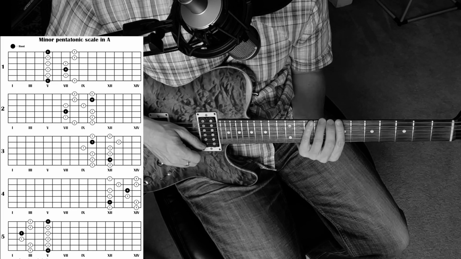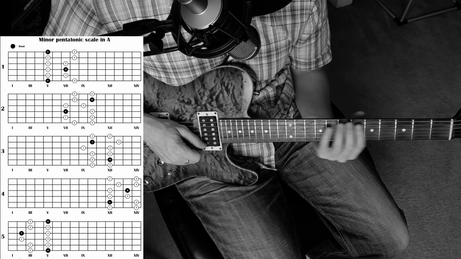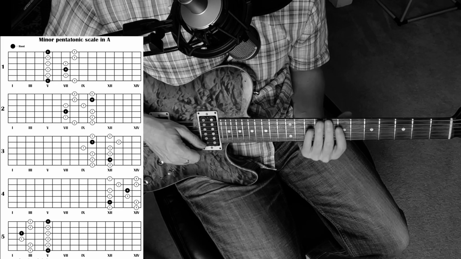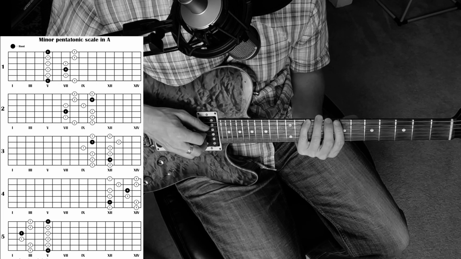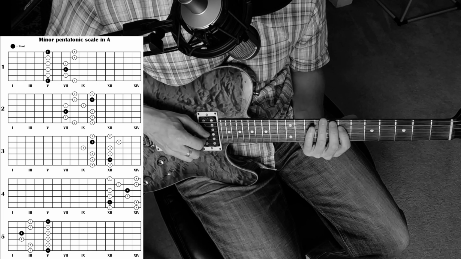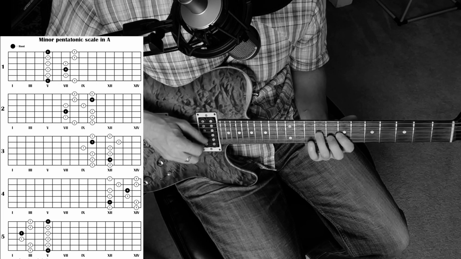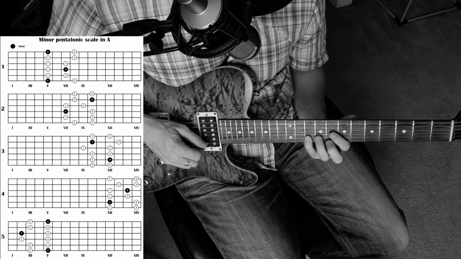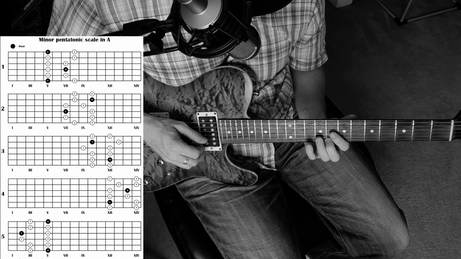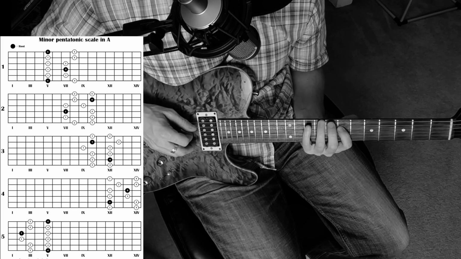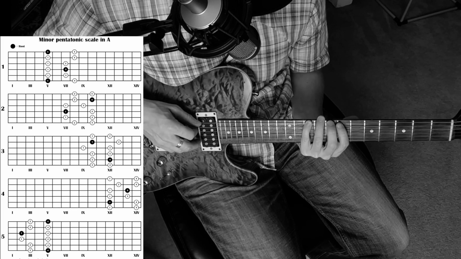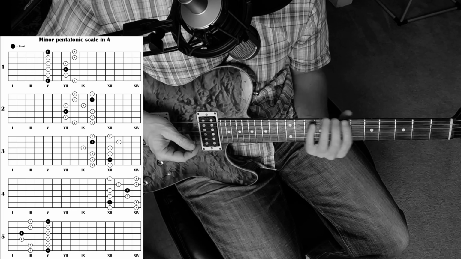Now, let me play the position above this, still A minor, but I'm going to play the different pattern right here. It's going to look like this. I'm starting on the 8th fret. That's that position up there.